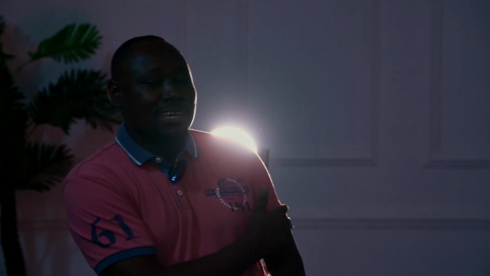Right now, this is backlight. As you can see, the light is behind me, yes, backlight. And that means that the backlight can become the background light. Let me show you. If you turn the light to the background, it becomes the background light. Right here, I have the front light and I have the background light. As you can see, this will make my image look different.